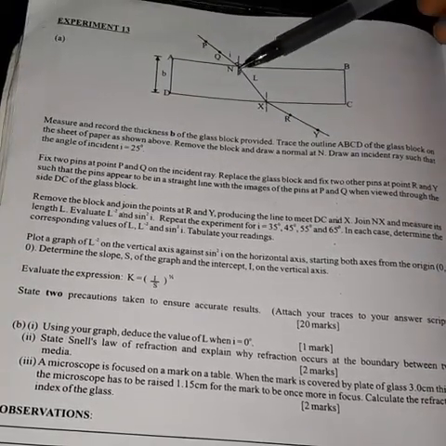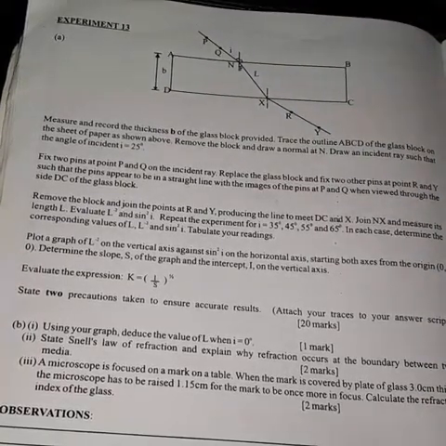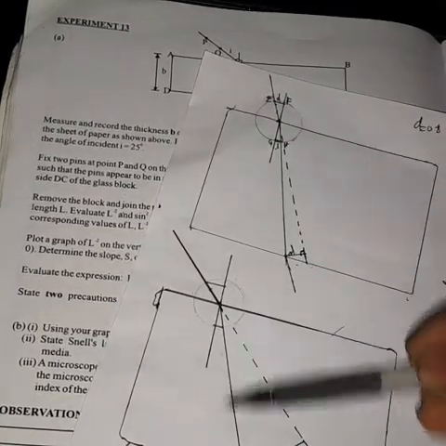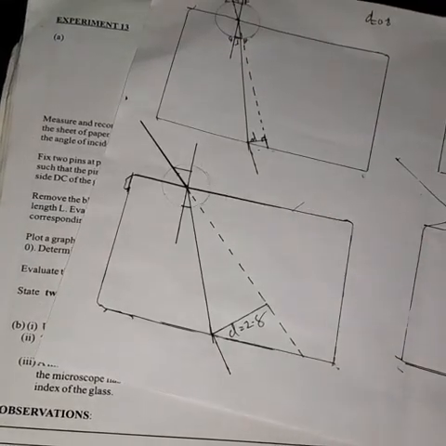So this line is what they want you to do now. In this case, we already have that line here. So we already have the line here, these ones. So these are the lines. This one we already have now. So this one is straightforward.